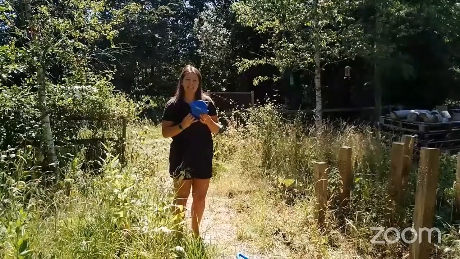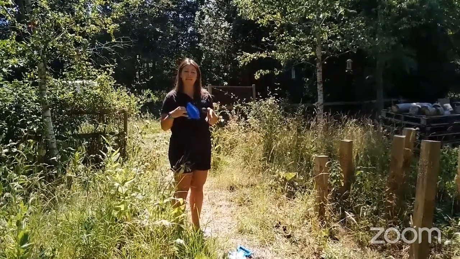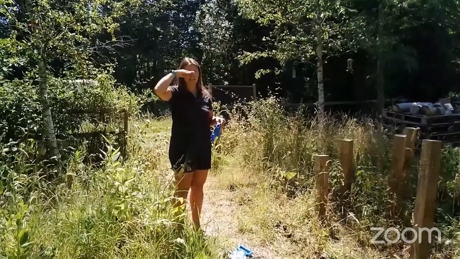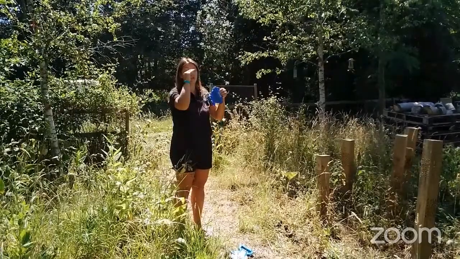Now I also need to know the measurement between my body and the tree in meters. Okay, and I also need to know the measurement from my eyes, where I've created that angle, down to the ground.